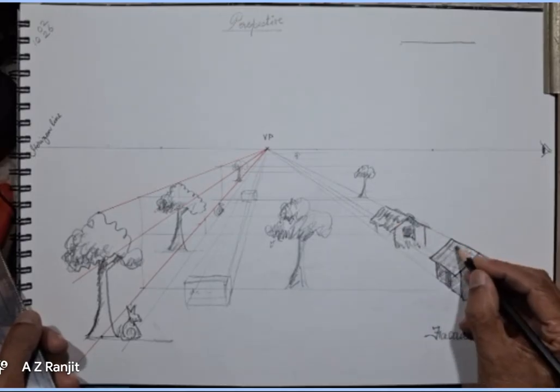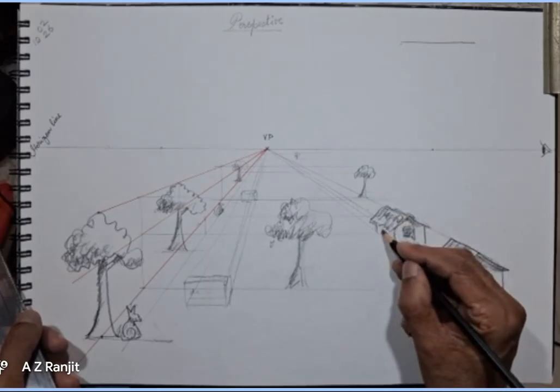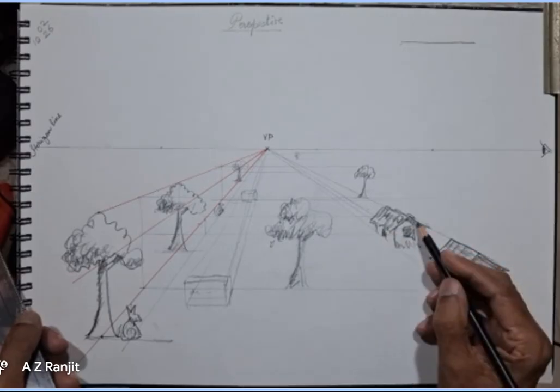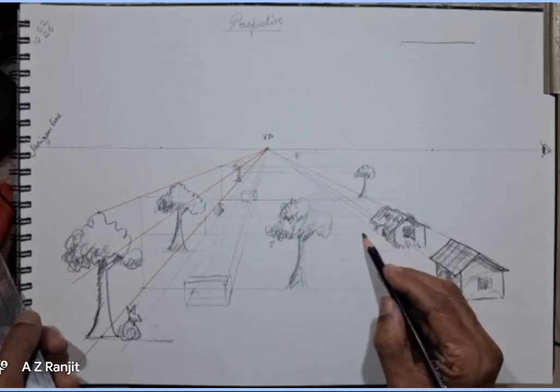This is a tiled house. This is a thatched house. And there's a shadow falling.